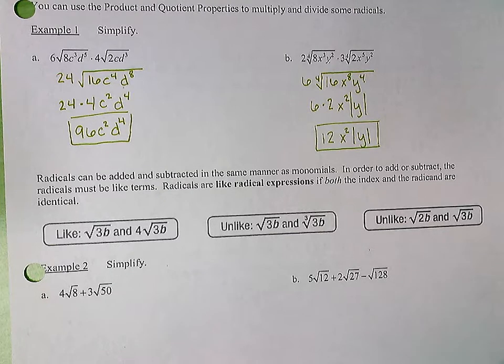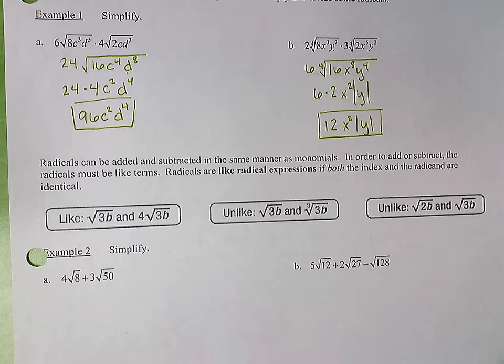That is multiplication. Now, radicals can be added and subtracted in the same manner as monomials. In order to add or subtract, the radicals must be like terms. Just like when you add x squared plus x squared to get 2x squared, those are like terms, so you can add them together. Same thing with your radicals. They have to be like terms to add or subtract.